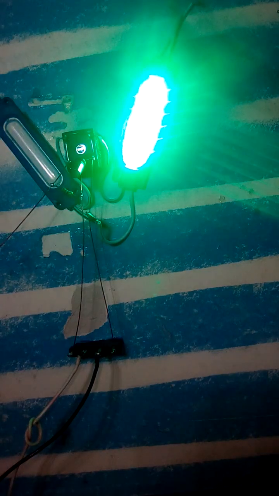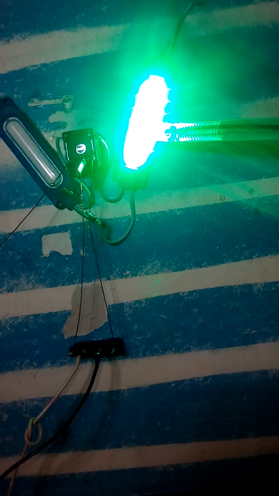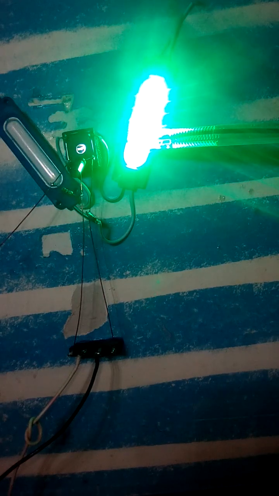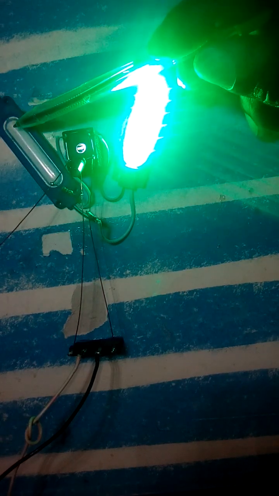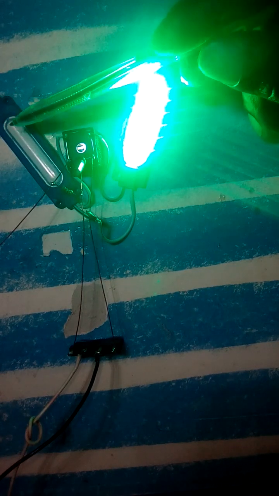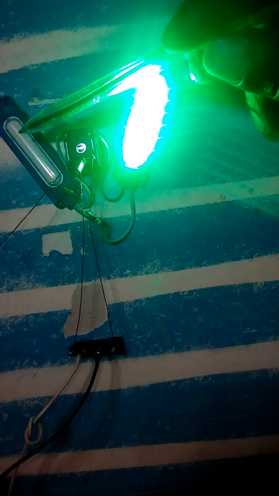Now when we power the circuit, this green light is illuminated because it is at its normally closed contact, and here is off because it is connected to the normally open contact. Now we want to latch the relay. We will use this resistor.